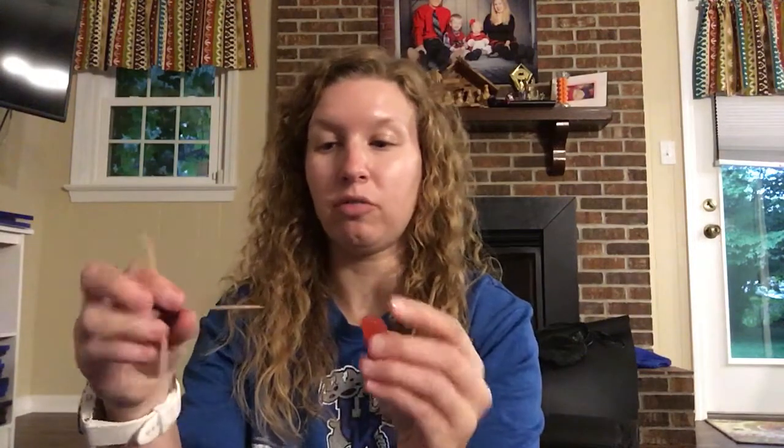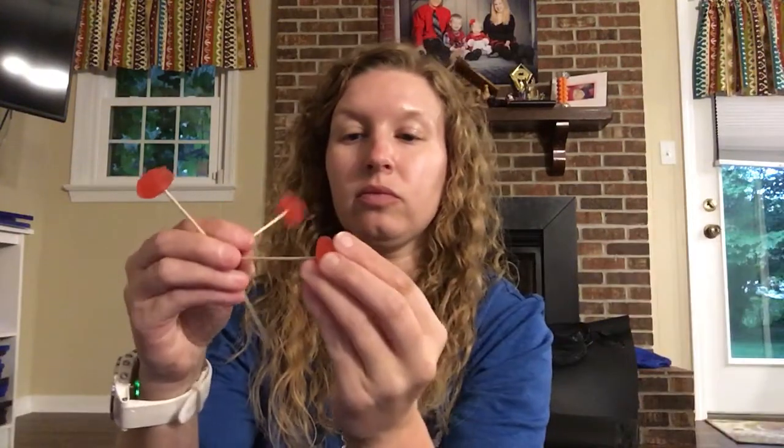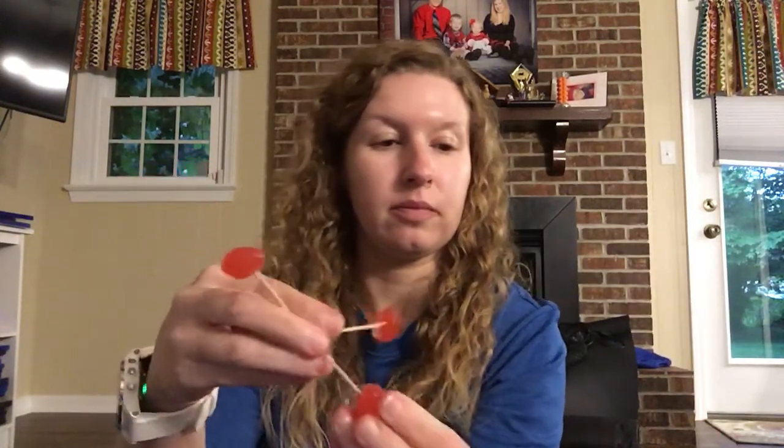So this is my central molecule, and now I'm going to make all of my other atoms strawberries.